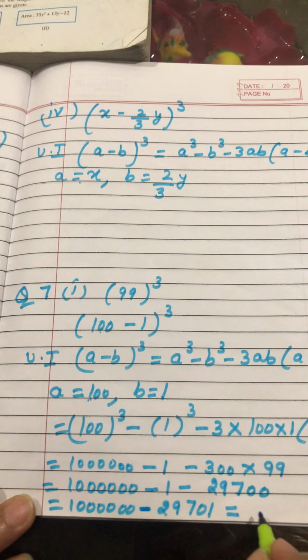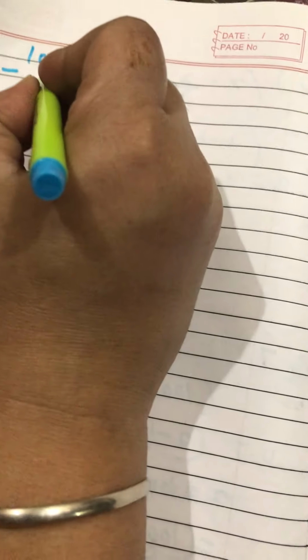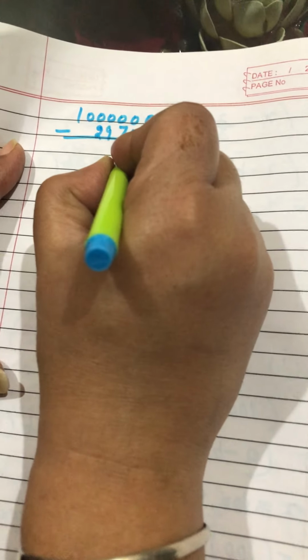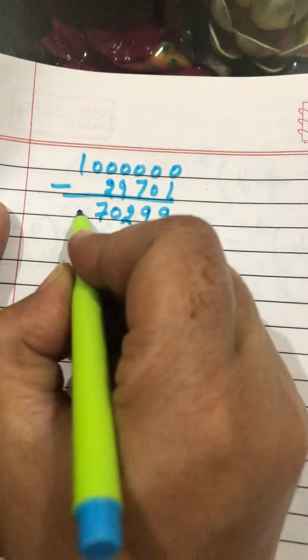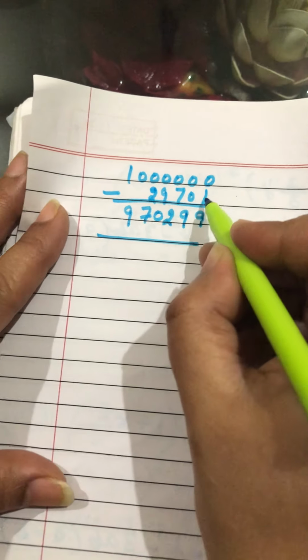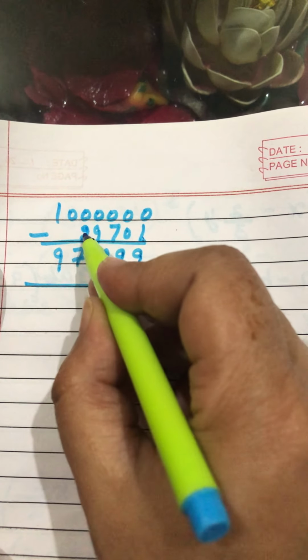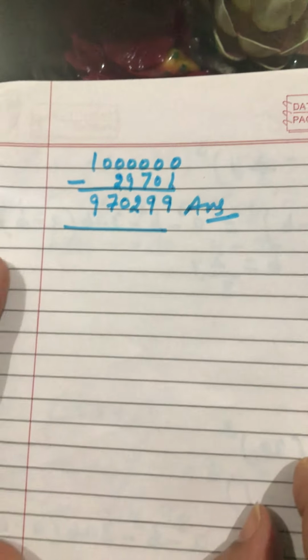After subtraction we will be getting 10 lakh minus 29701. 10 minus 1 is 9, then 9, then 2, 0, 7, 9. We can cross check: 9 plus 1 is 10, 9 plus 1 is 10, 10, 10, 10, 9 plus 1 is 10. So this is the answer of the first part.